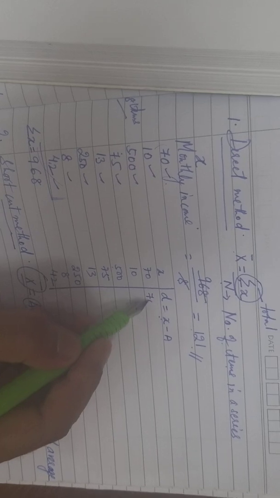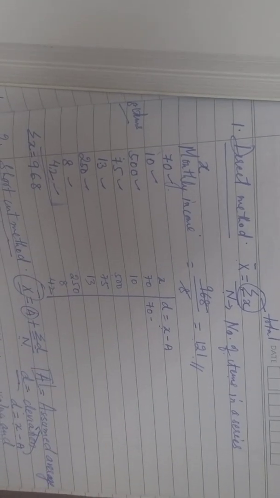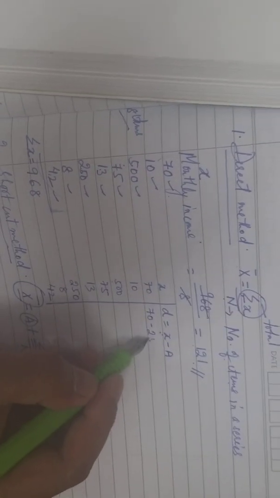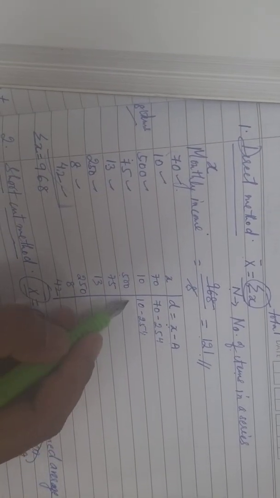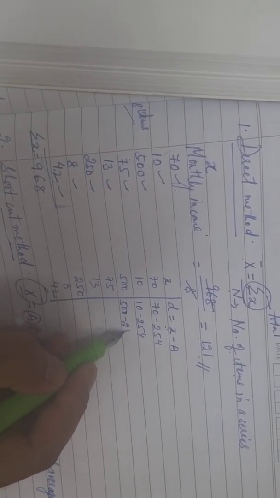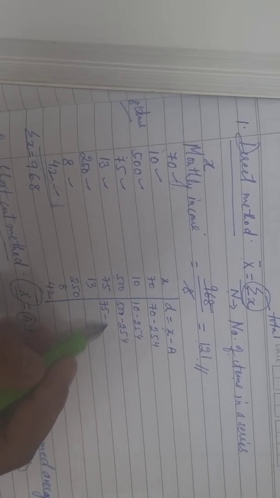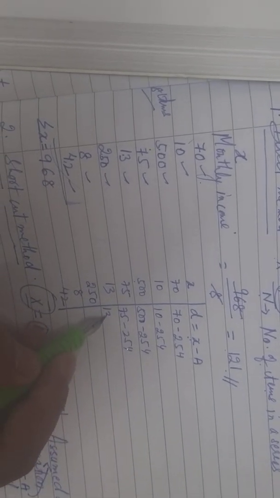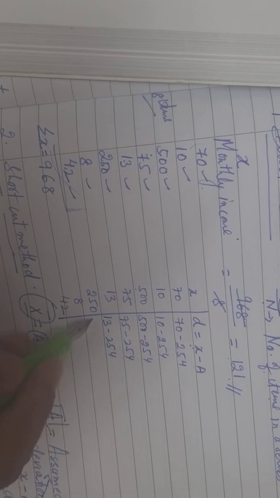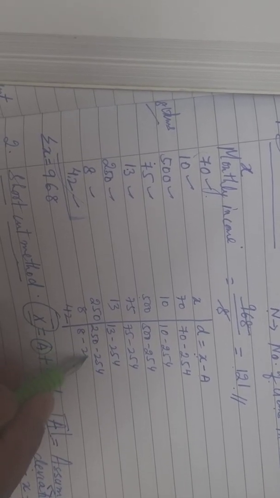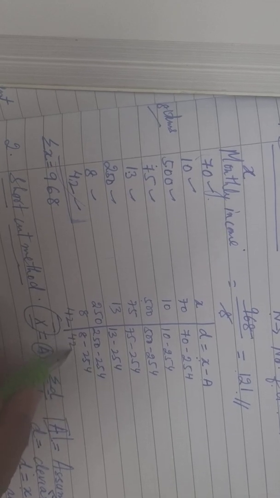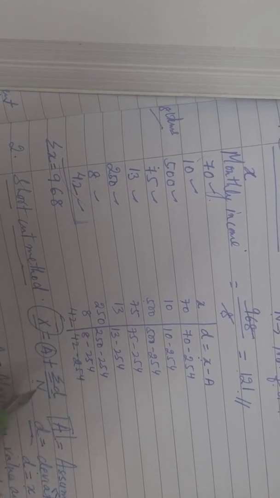X is 70 minus assumed, 254. Then 10 minus 254, 500 minus 254, 75 minus 254, 13 minus 254, 250 minus 254, 8 minus 254, 42 minus 254.